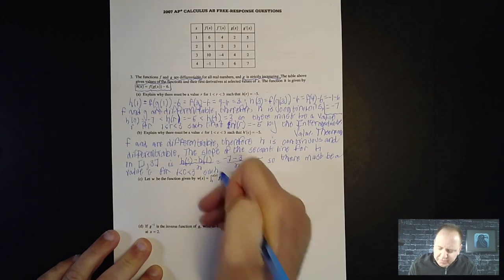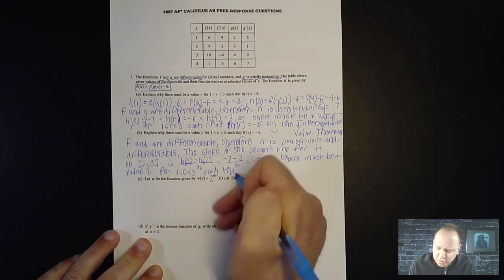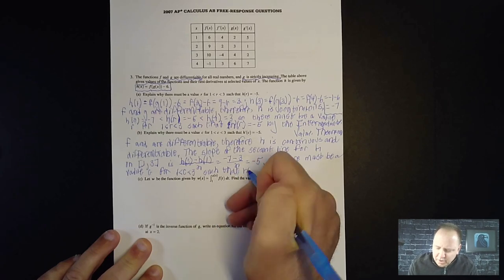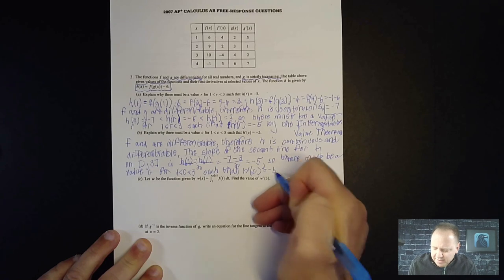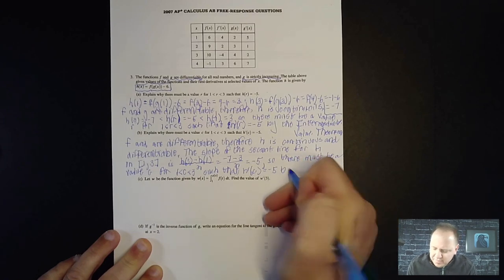So on the open interval, such that h prime of C equals -5 by the mean value theorem.